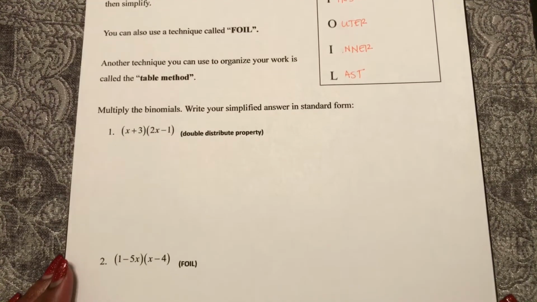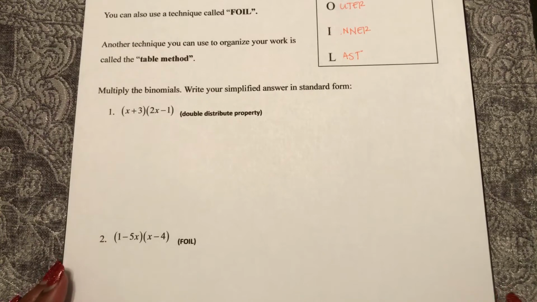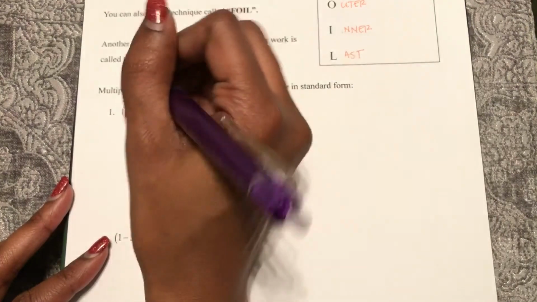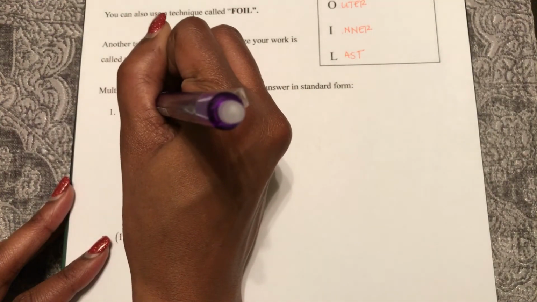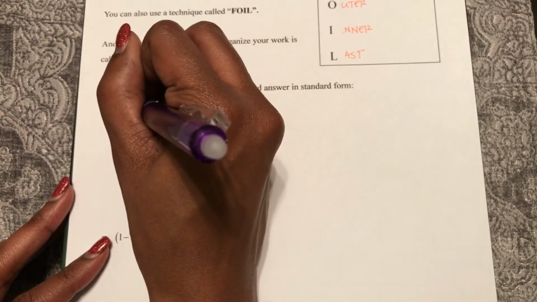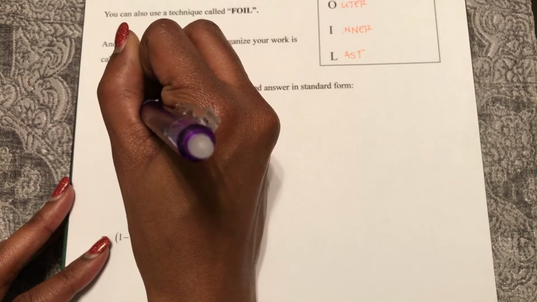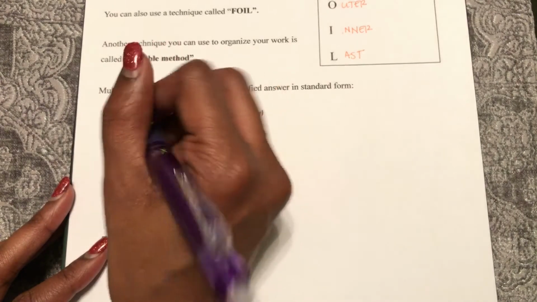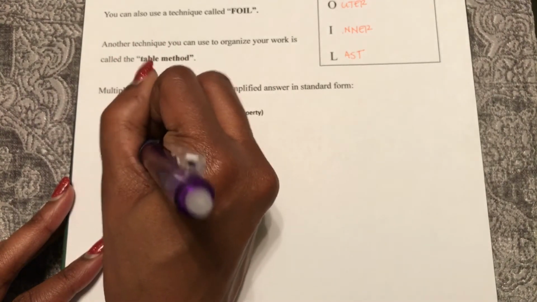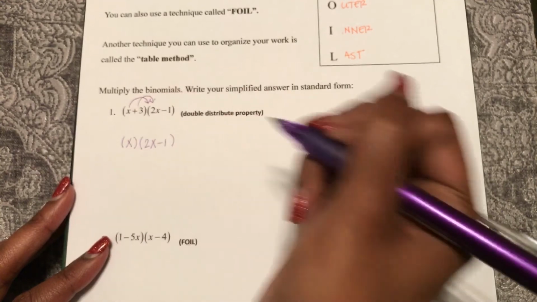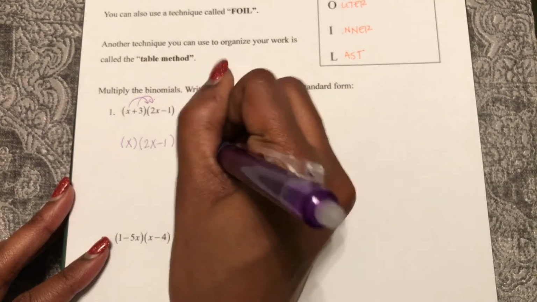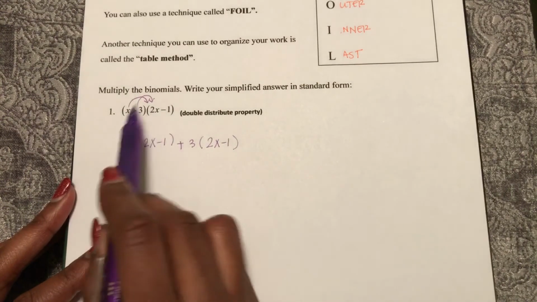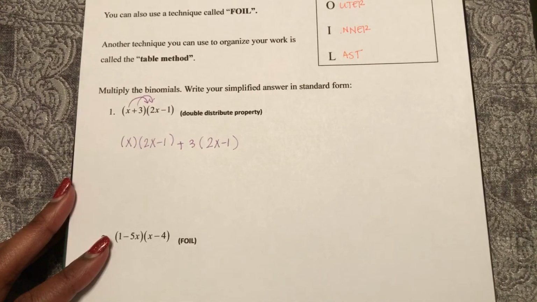Our first example is going to ask us to multiply using the double distributive property. So the idea here is you're taking x and multiplying it to this binomial, and then you're taking 3 and multiplying it by the same binomial. So you're taking x multiplied by 2x minus 1 plus 3 multiplied by 2x minus 1. That's distributing each of these to 2x minus 1.